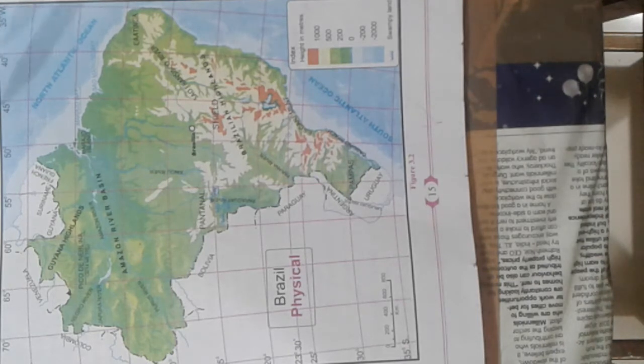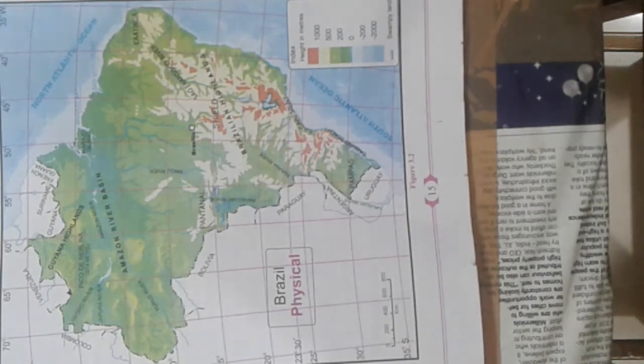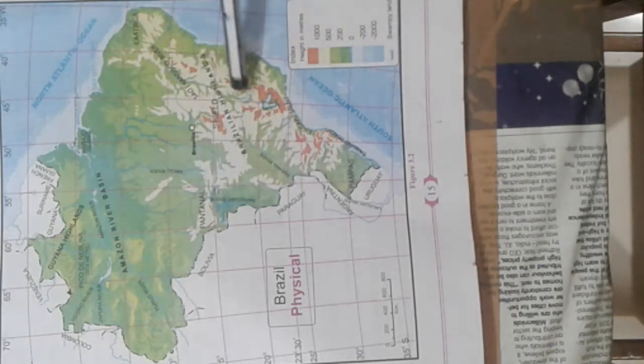That means you have to tell in Brazil where this yellow region, the region of 500 to 1000 meters altitude, is located. Very simple. So this is the Amazon basin. So you can write it as this region, altitude 500 to 1000 meters, is located in the south of the Amazon river basin. Okay? The answer is south of the Amazon river basin.